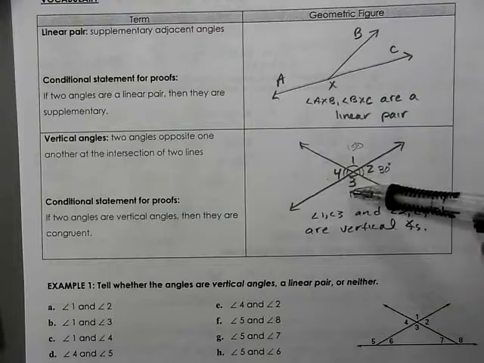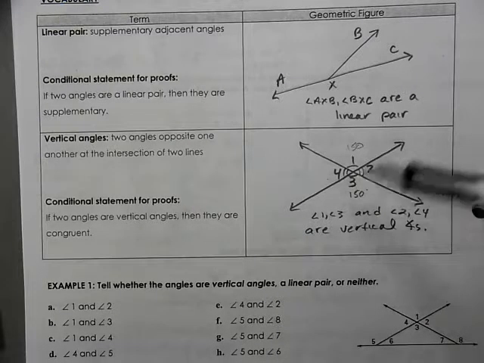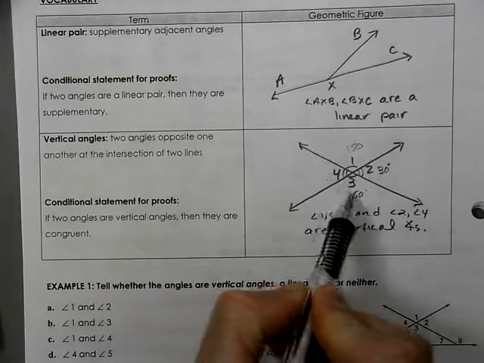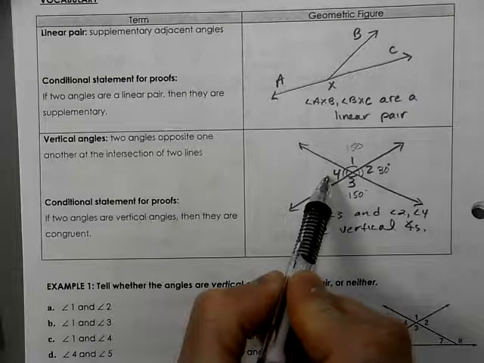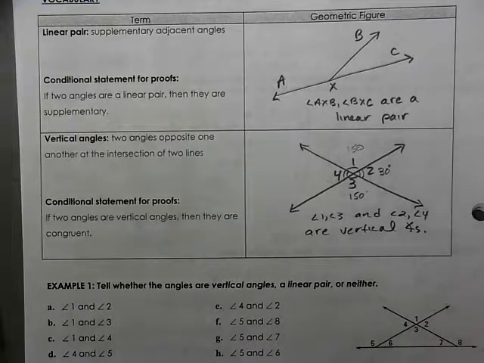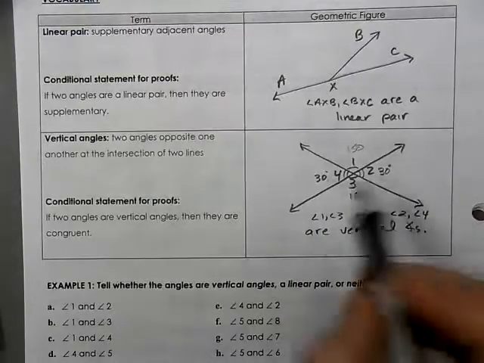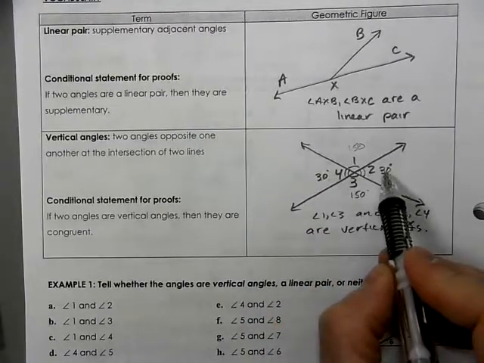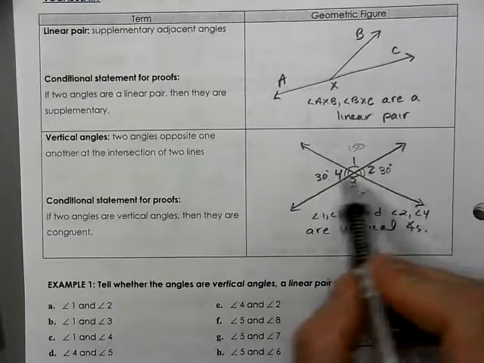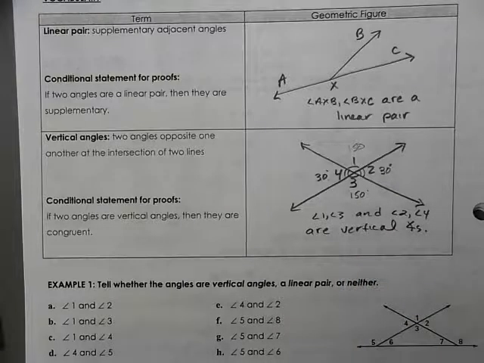Notice that opposite angles, what we call vertical angles, are the same measurement. What would 3 and 4 make? Or 1 and 4, what would that make 4? Notice again that opposite angles, which in this case would be vertical angles, they're going to be the same measurement.